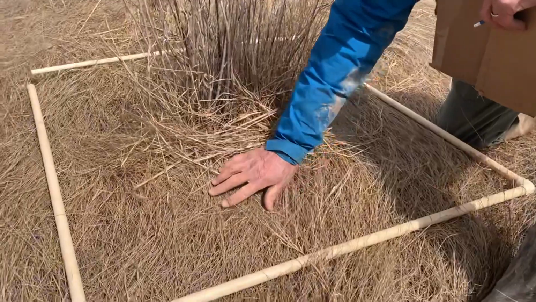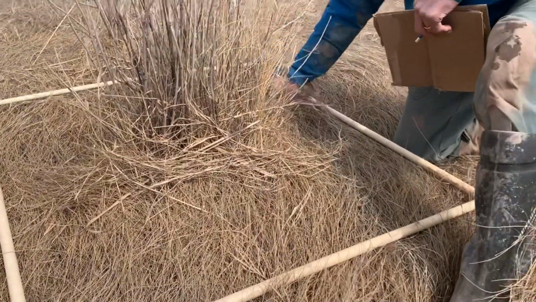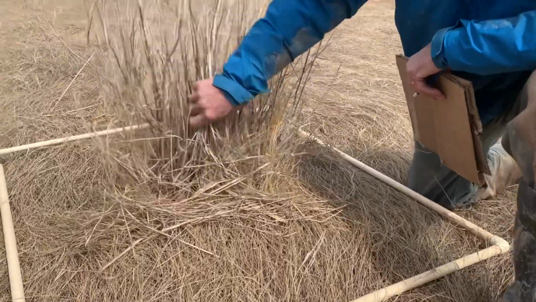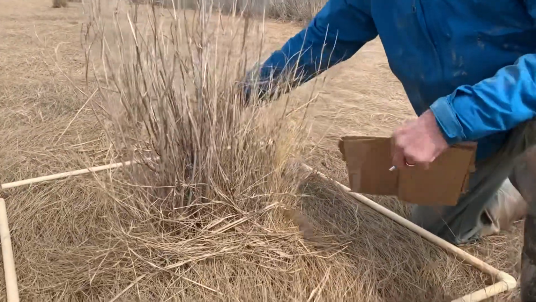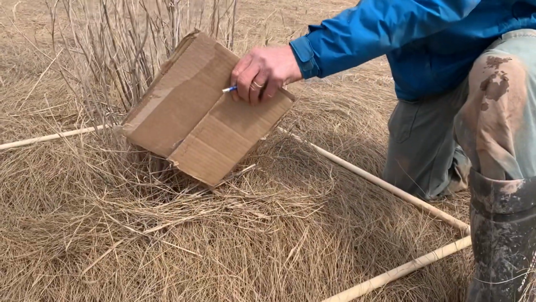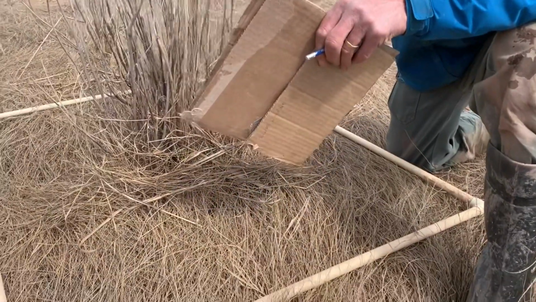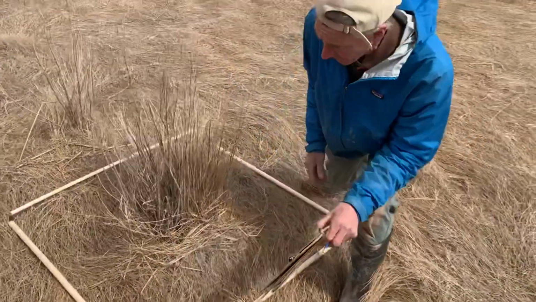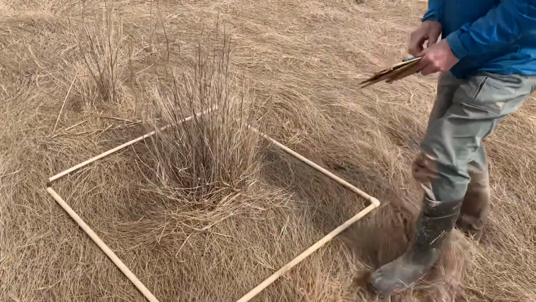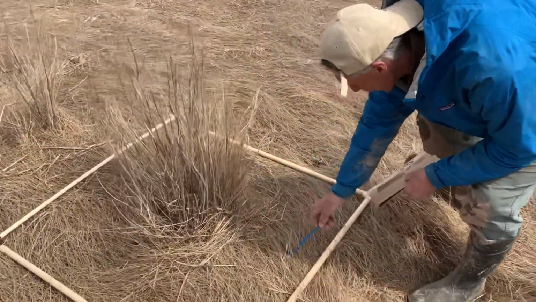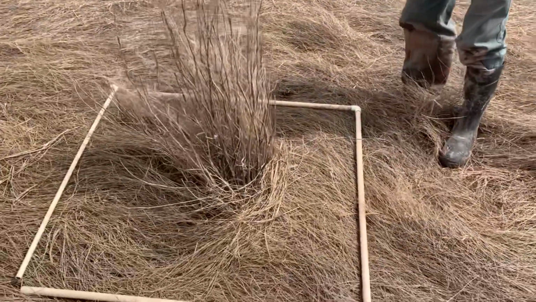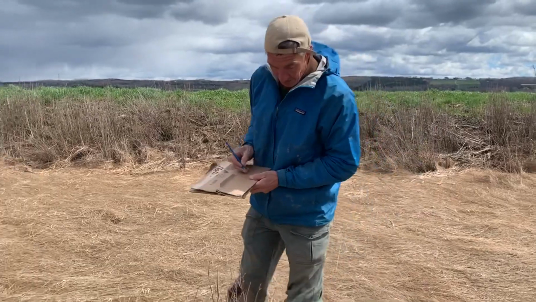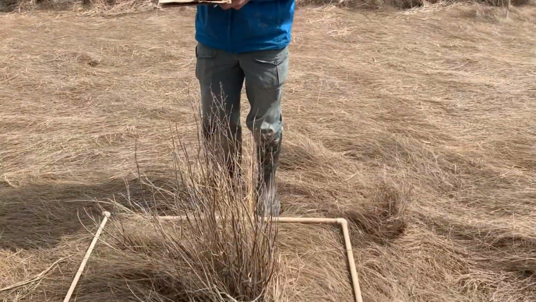So here we have mostly Spartina patens, first in abundance. Second in abundance would be this clump. You would look and see how much cover that made up. Optimally, you'd want to be sampling this in June, July, when there was foliage. And then we have little bits of Distichlis. I'm going to say Spartina patens is 80%.